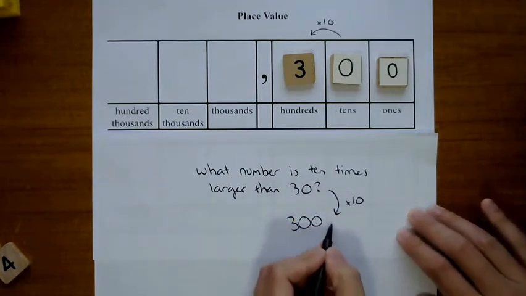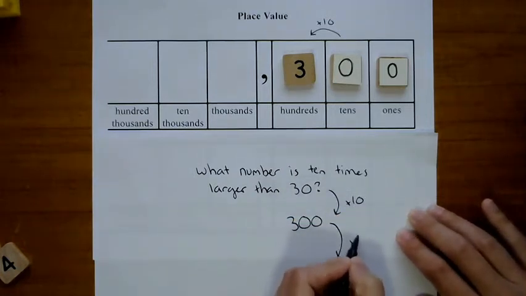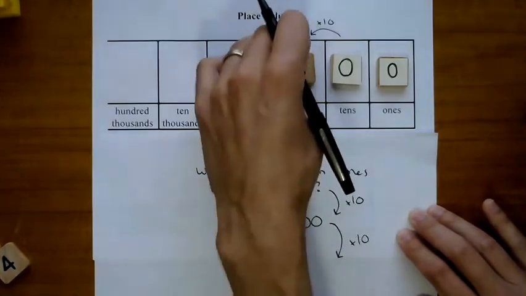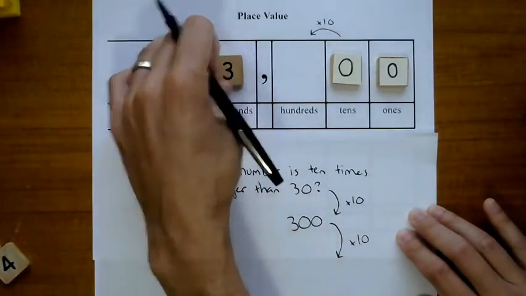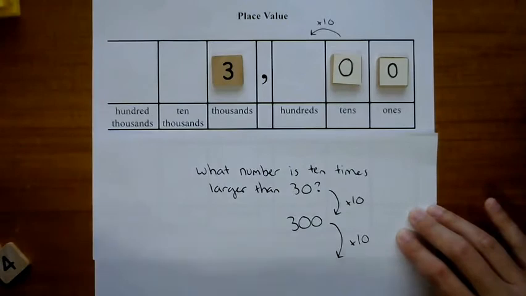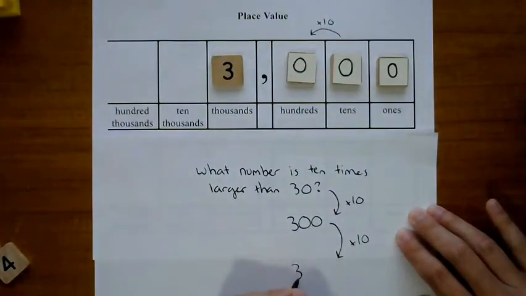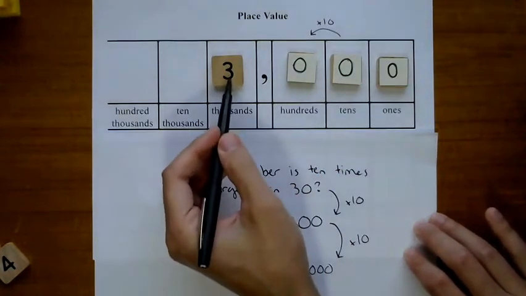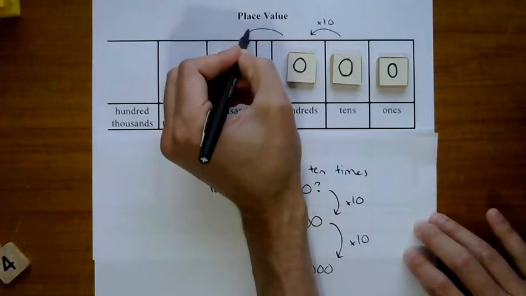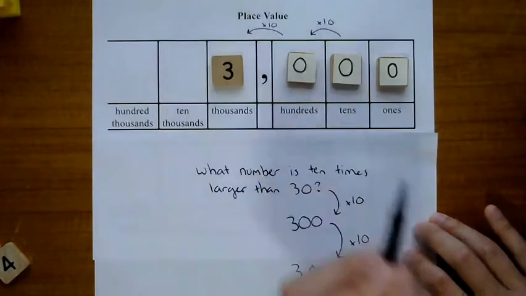What about 300? What is 10 times larger than 300? Well, just move the 3 over. I have another 0 over here. There we go. 3,000. Every time you move that digit to the left, the resulting number is 10 times larger.